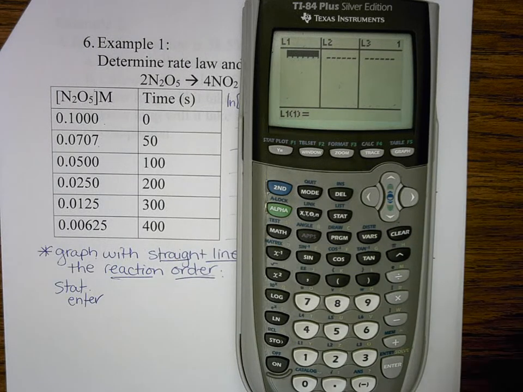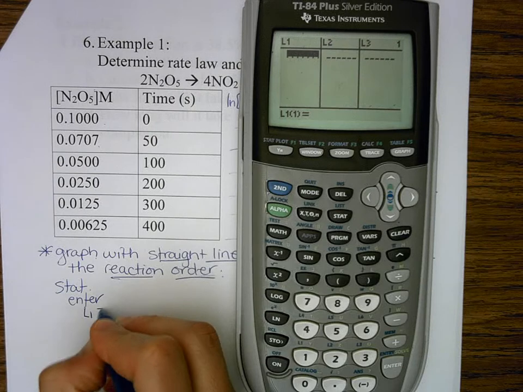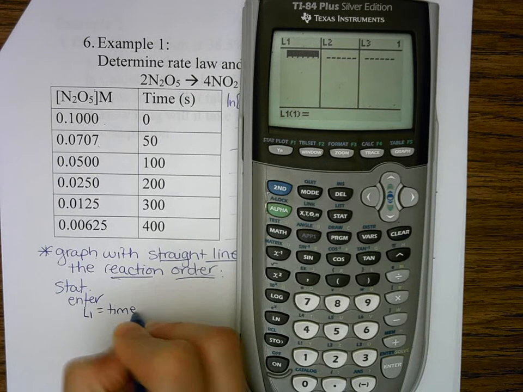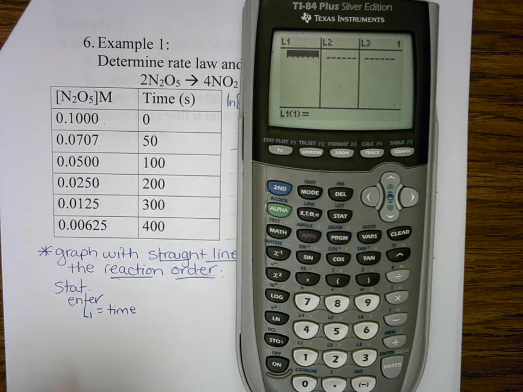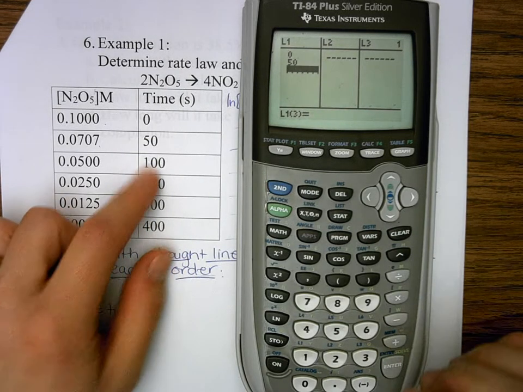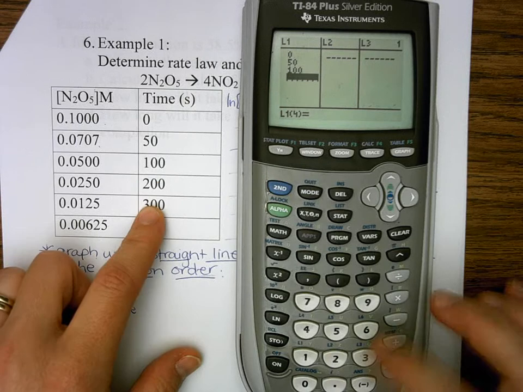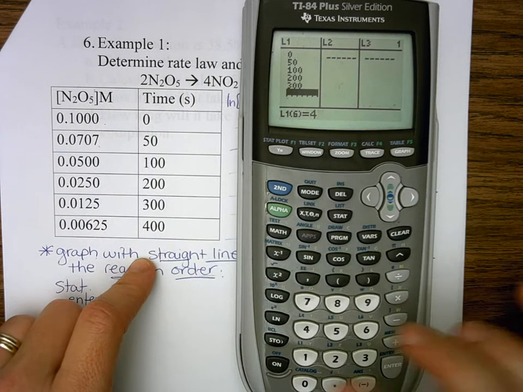Now in L1, you want to type in all of the times. Go ahead and do that right now. So L1 represents all my times: 0, 50, 100, 200, 300, and 400.